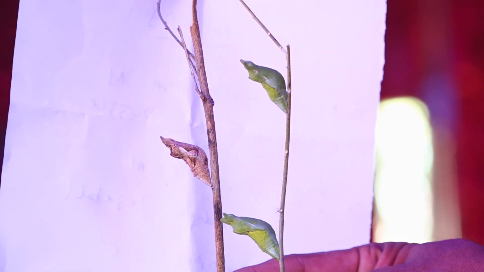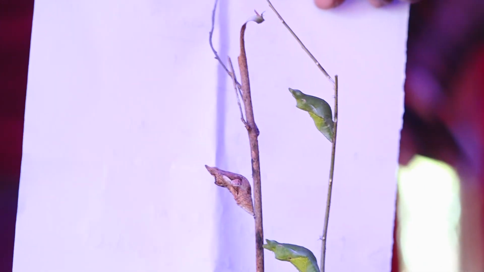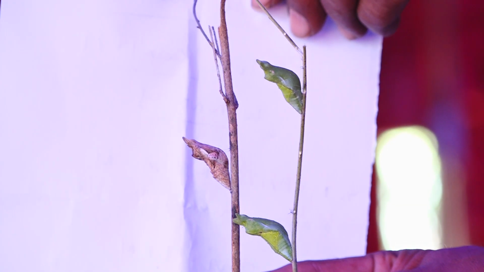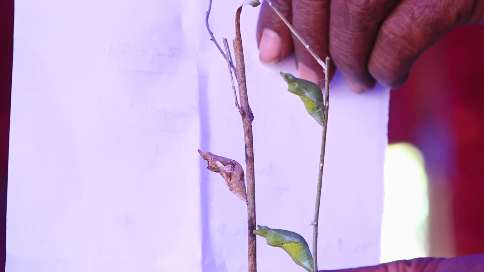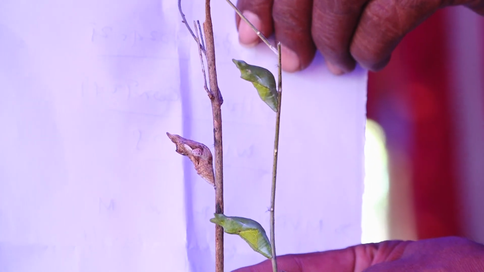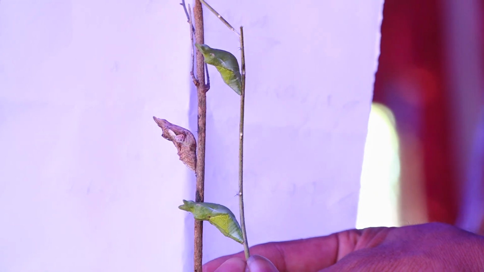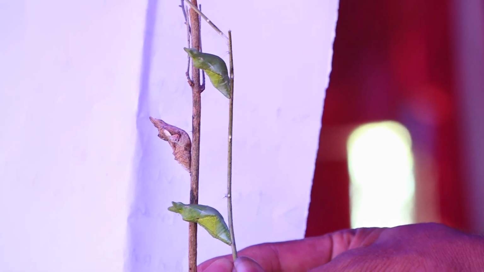Yes, so some of the butterflies, the pupa will pupate in a particular color depending on the background of where it's pupating, so that it can be camouflaged and protected. So if they're pupating on a leaf, they'll probably be green in color. If they're pupating on the thicker part of the stem or on a dry stick, they'll be brown in color, like this for the common mormon.